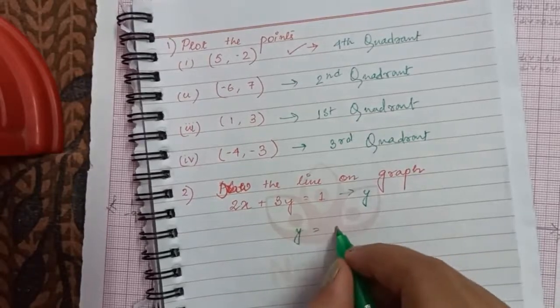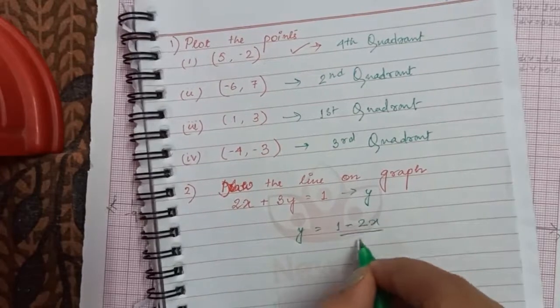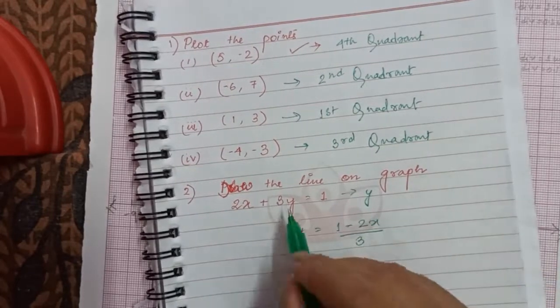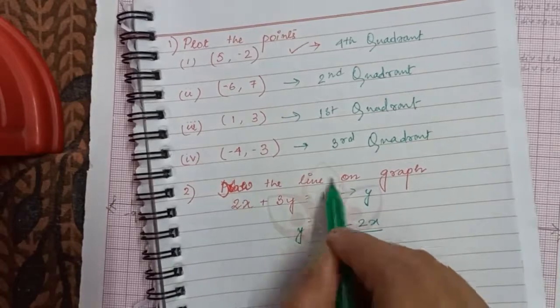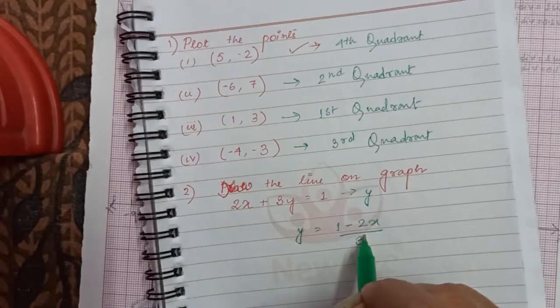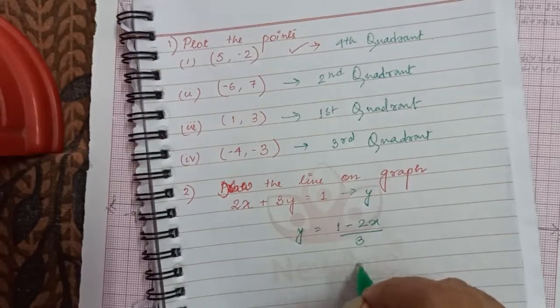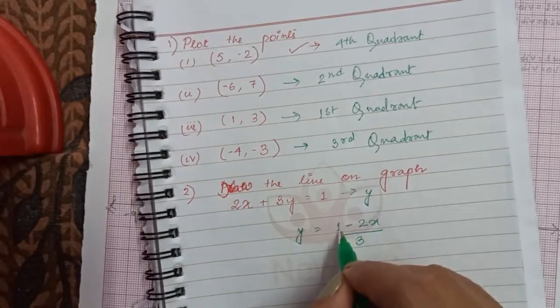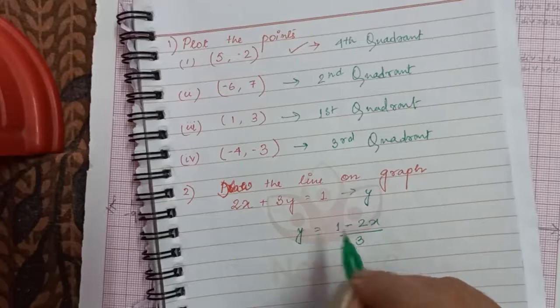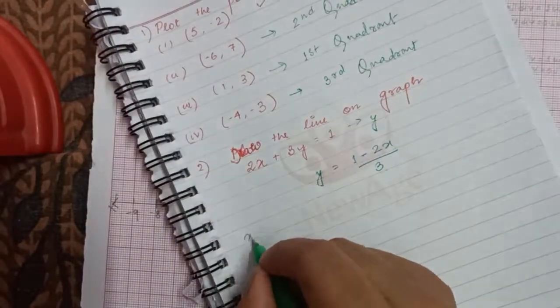I'll take it out. So y is (1 minus 2x) by 3, right? If I take 2x to this side the sign will change, it will become minus 2x, and 3 will come as the denominator. So in terms of x, if I want to find y, it will be (1 minus 2x) by 3.